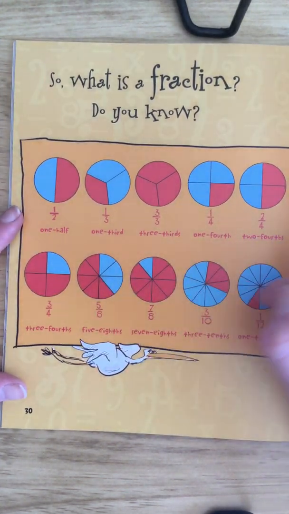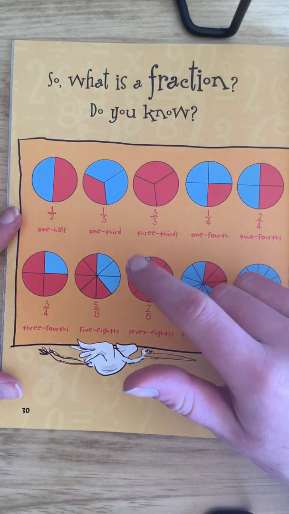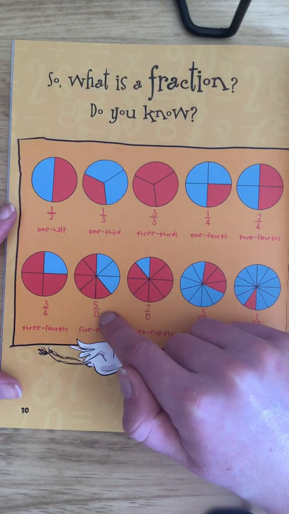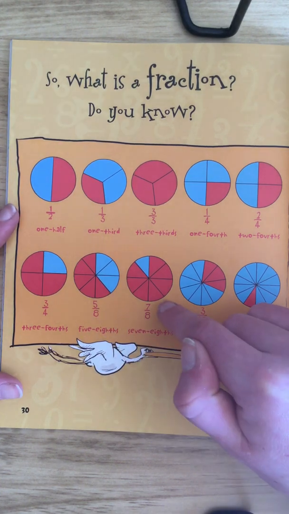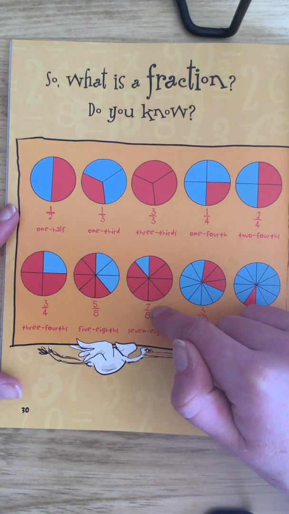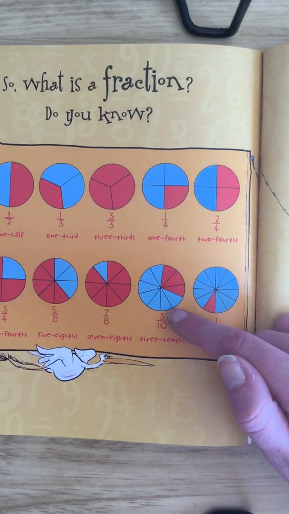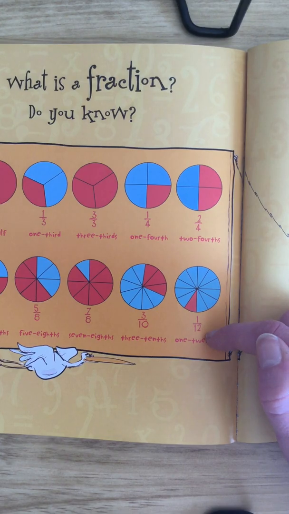Now we're getting into some bigger numbers. We mostly work on 1/2, 1/3, 1/4. But let's take a look at these. 5/8. That would be 5 out of 8 equal pieces. 7/8 would be 7 pieces out of 8 equal pieces. 3/10, 3 out of 10 equal pieces. And 1/12, 1 out of 12 equal pieces.